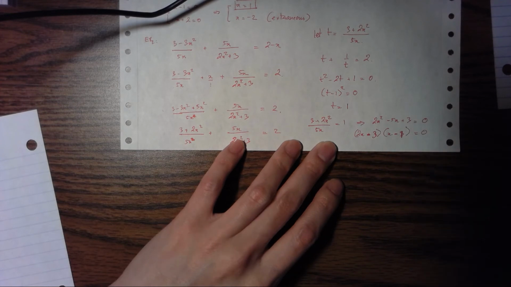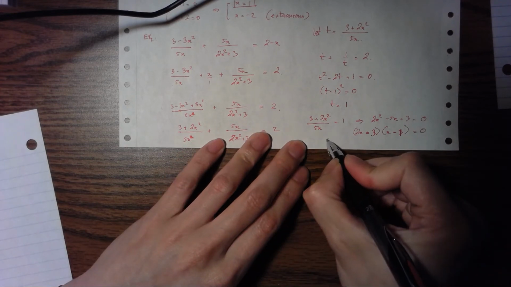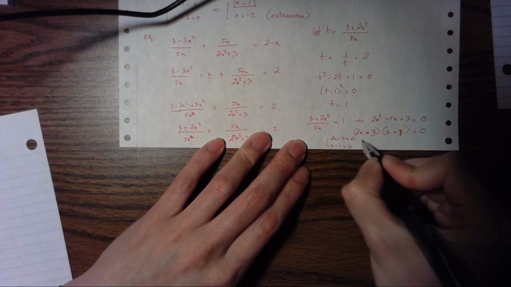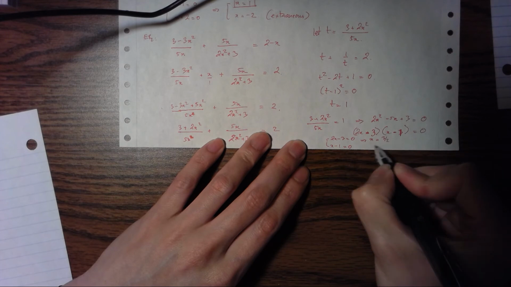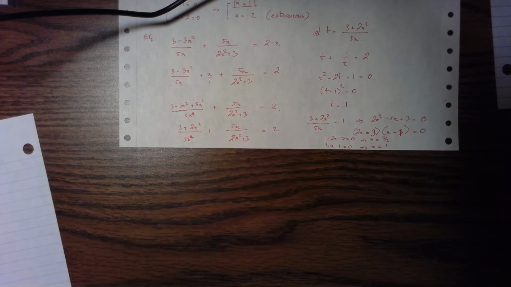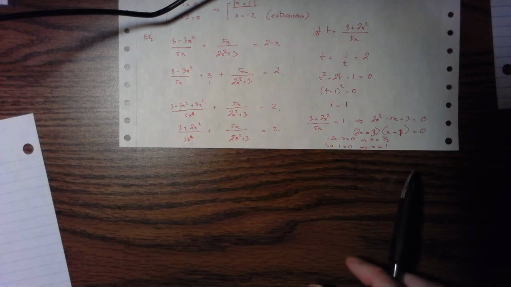Okay, it's better. So we're gonna split up. So you have 2x minus 3 equal to 0, you have x minus 1 equal to 0, so you have x equal 3 over 2, and over here x equal 1. There you go. And also don't forget to plug them back in there. After I plug it in, it looks like it's satisfying.